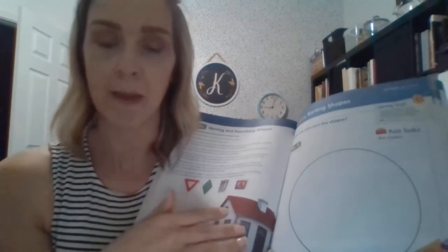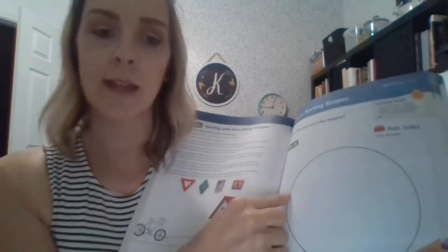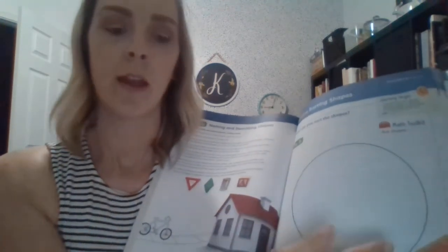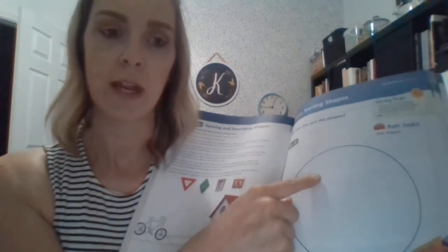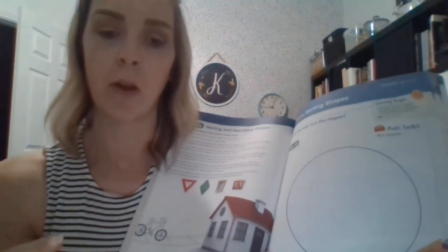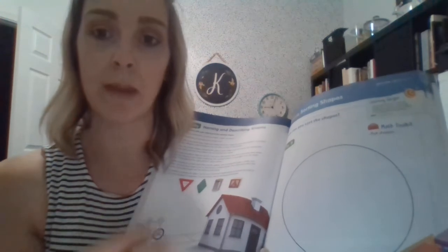So you could just talk about this. Like these have 3 sides, these ones are pink, these ones don't have any sides, these ones are closed shapes. So try to think about what qualities the shapes have that would make them in a group together. So if you can't find any, you can just draw some.